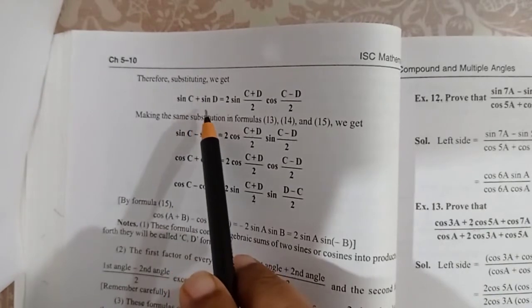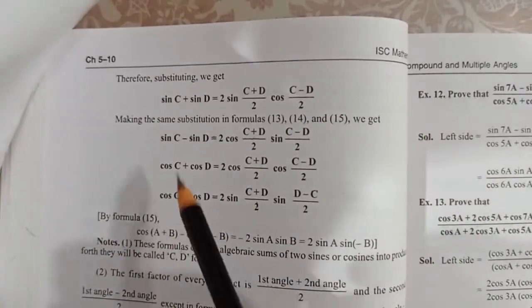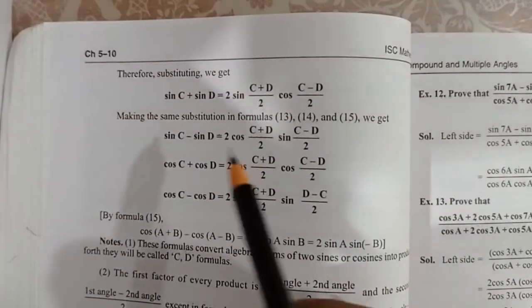The first one I will read. Copy the formula from the board. Sin C plus sin D. What is sin C plus sin D? In some other books, they denote sin X plus sin Y. Anyway, C and D are angles.